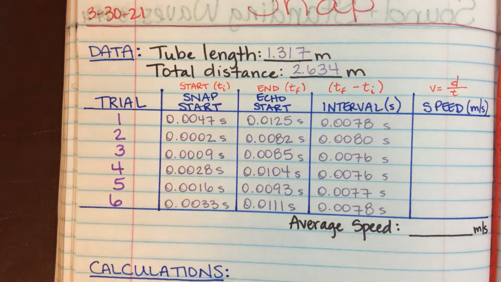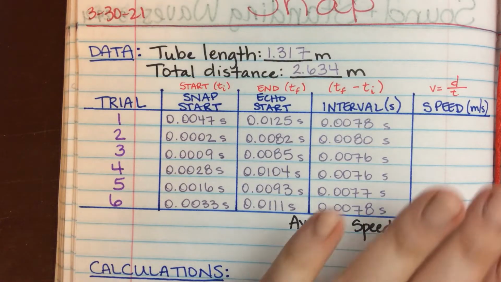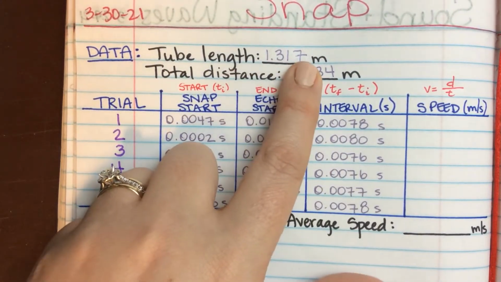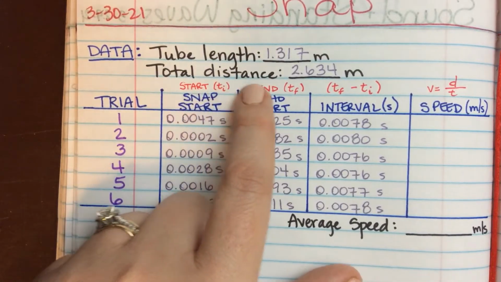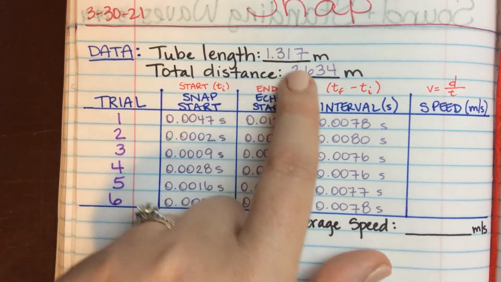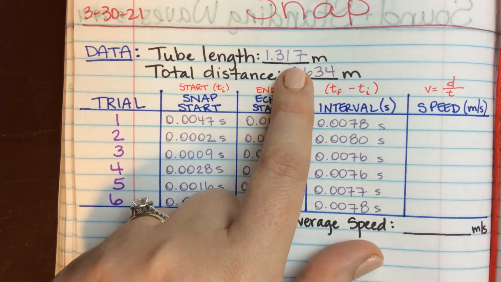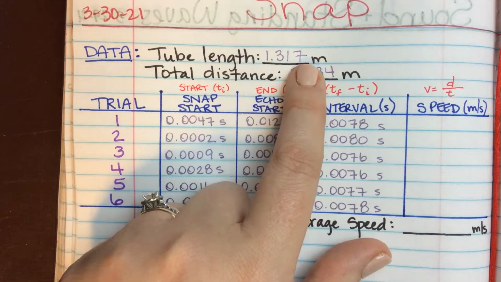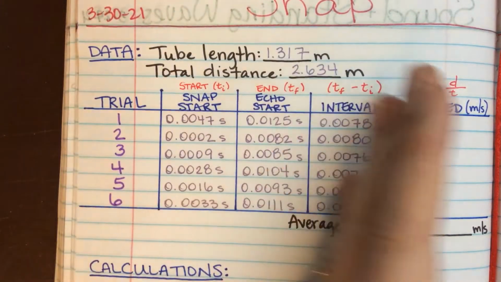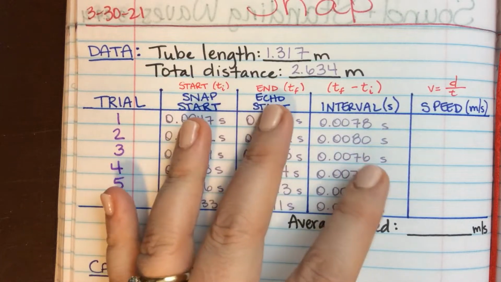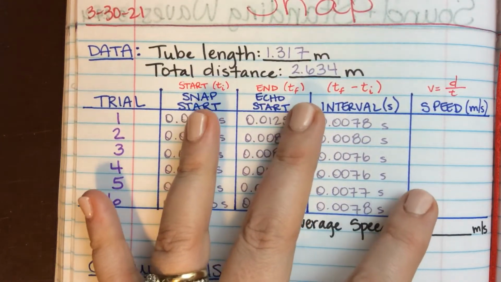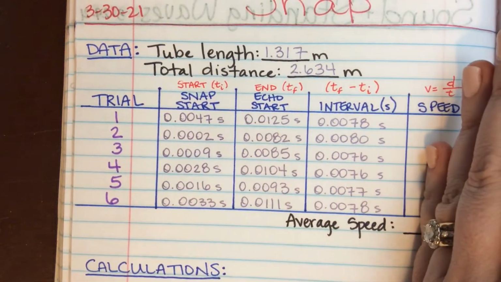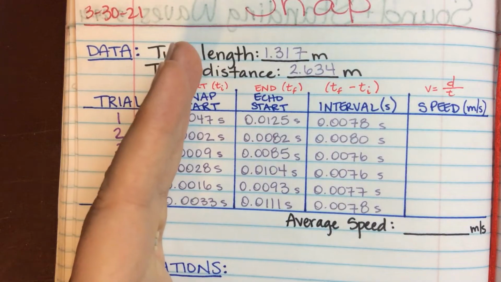So the very first thing that I want to point out before I go to anything else that's in the chart is I have a tube length and then I have total distance. Notice that these two numbers are not the same. The reason for that is that the length of your tube is from the opening to the end, front to back. The total distance that your sound travels, or that your snap travels, is going to be from the open end down to the back and then back to the open end again.